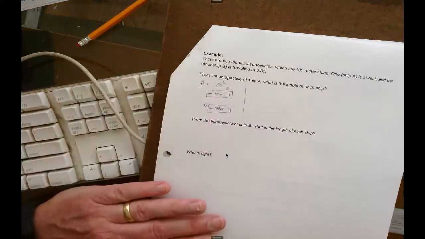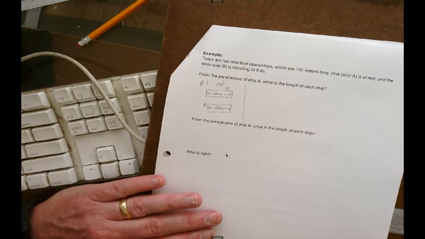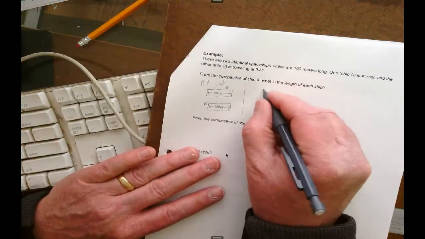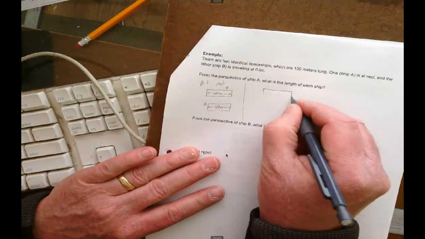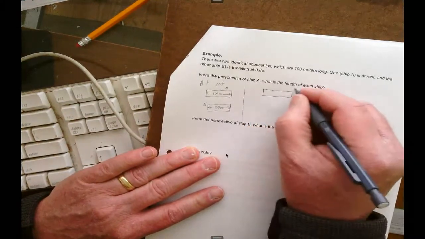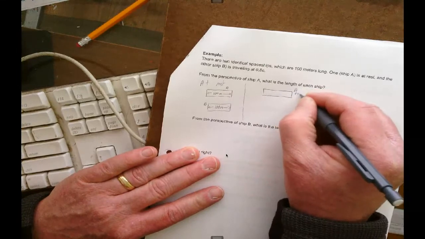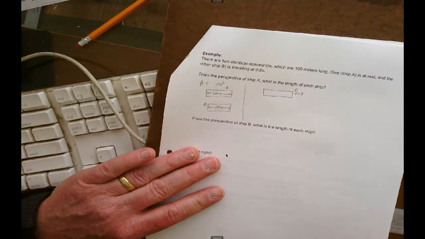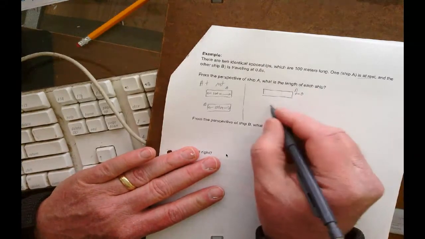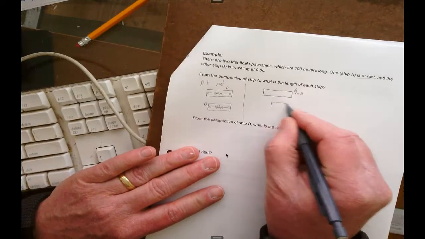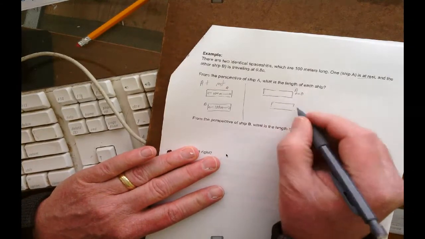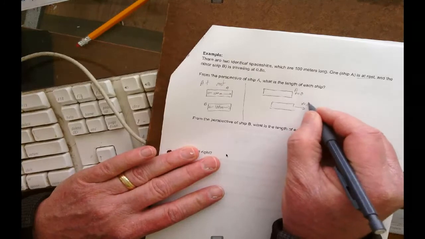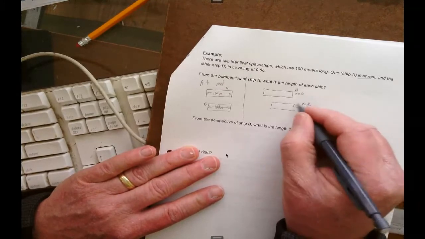Now from the perspective of ship A, what is the length of each ship? Well, for him, the velocity of the ship is 0. It's at rest. And ship B is moving with a velocity of 0.8 c.